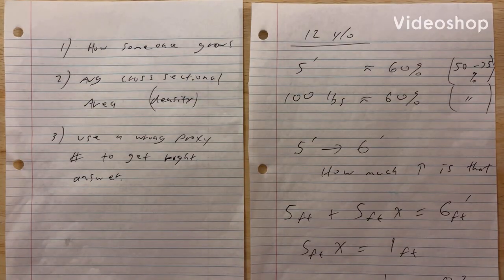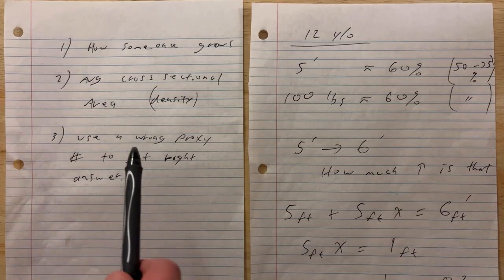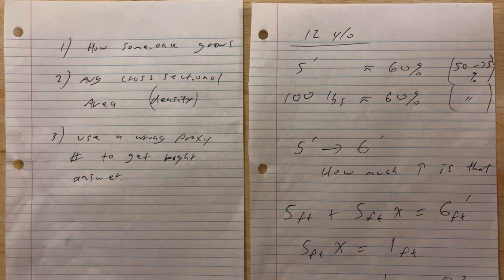I thought this was interesting. We can see how someone grows according to the square cube law. So for example, how does a kid grow into an adult? Also, we can get the average cross-sectional area of a person. So just a bit of trivia.